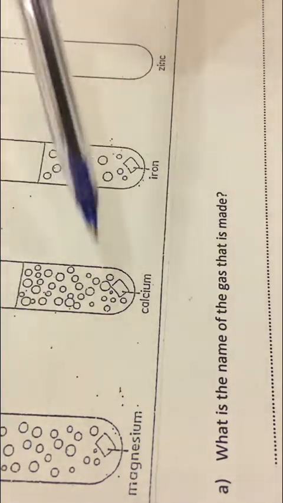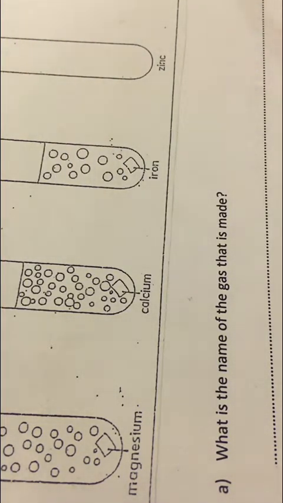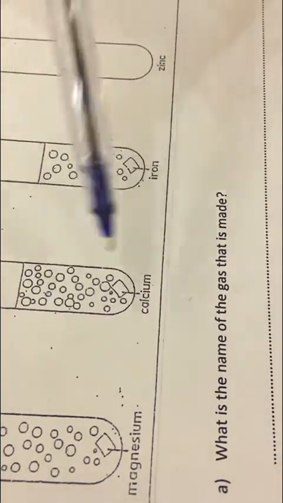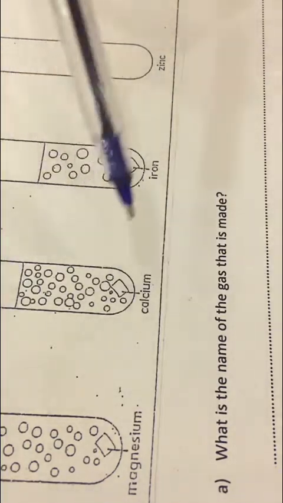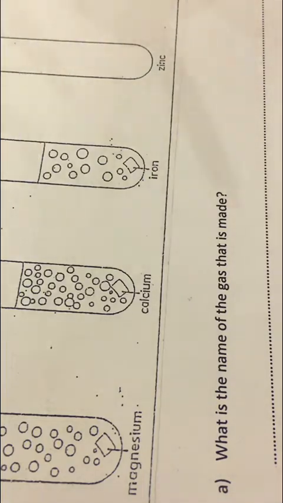Between magnesium, calcium, iron, which one do you think is the most reactive here? Calcium is the most, since it has the most number of bubbles. As we have more bubbles, that means we have a stronger reaction, a more vigorous reaction, and so on.